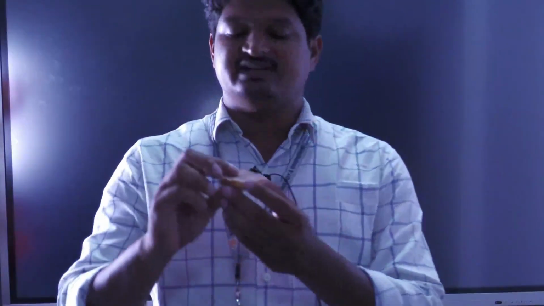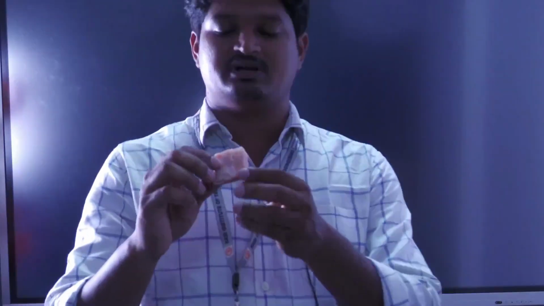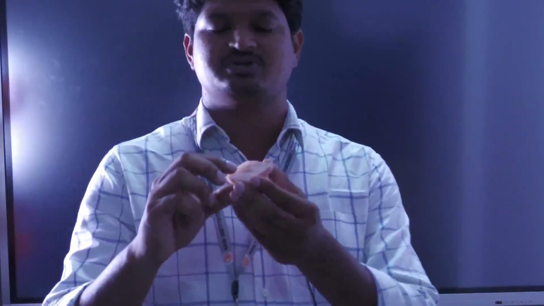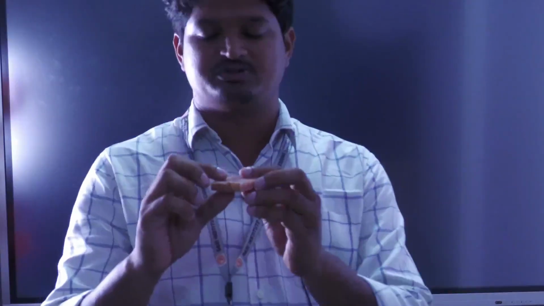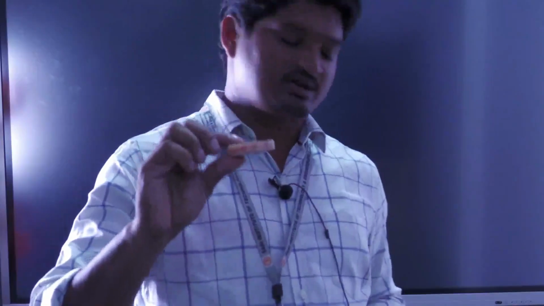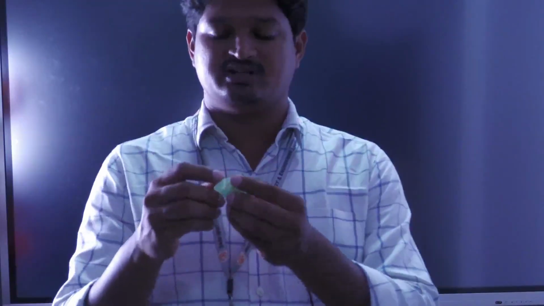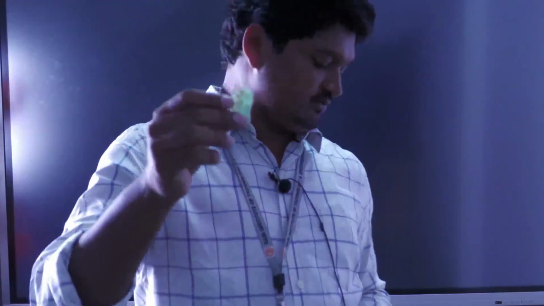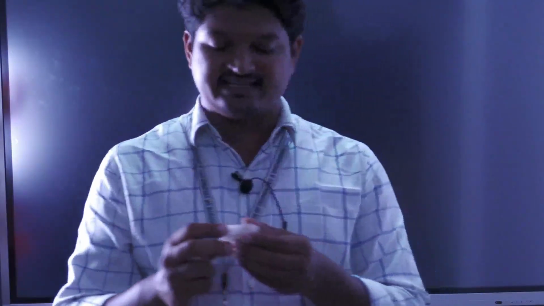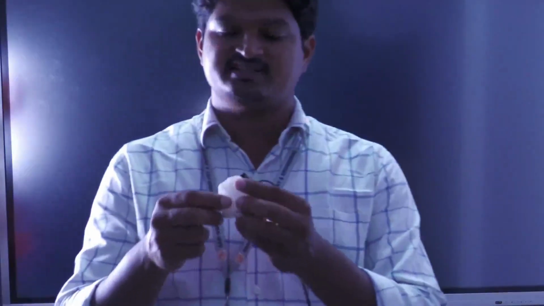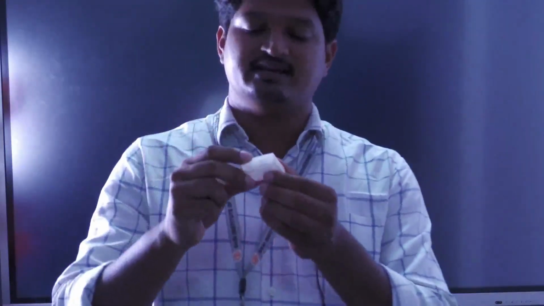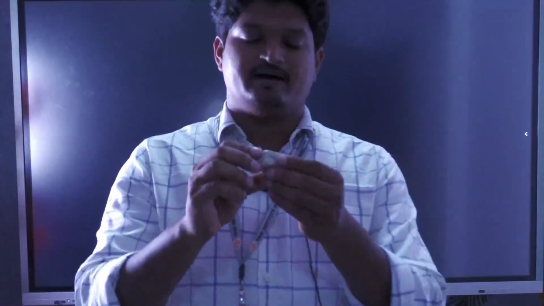This is feldspar, a pinkish color. Feldspar has two types, plagioclase feldspar and orthoclase feldspar. This is fluorite, a mineral on the Mohs hardness scale. This is calcite, also a Mohs scale mineral, with hardness 3. This is talc.